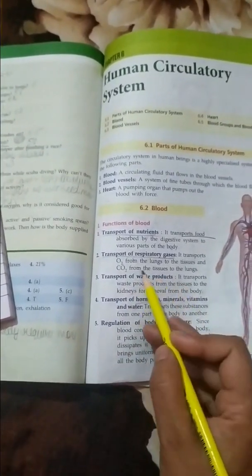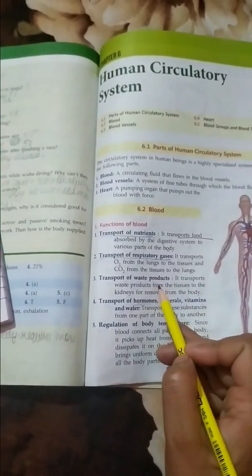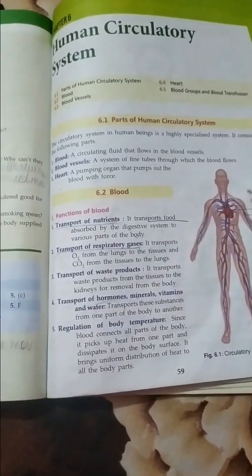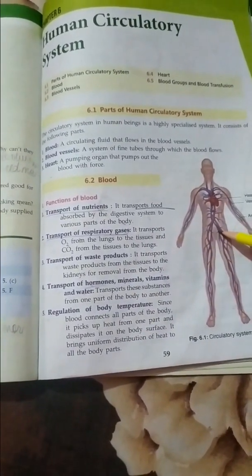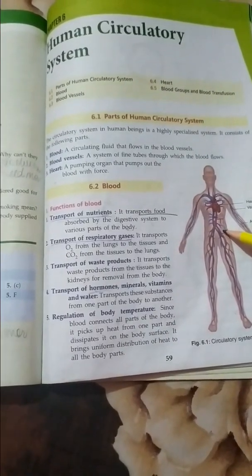Third, it transports the waste products. So whatever the waste products and the dead tissues, they all are transported through the blood. Blood takes all the waste material from our body and gives to the kidney. From there it is filtered. So blood is filtered in the kidney.